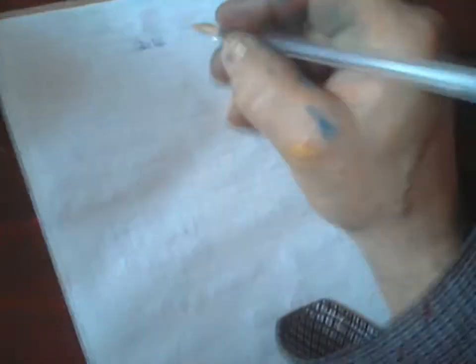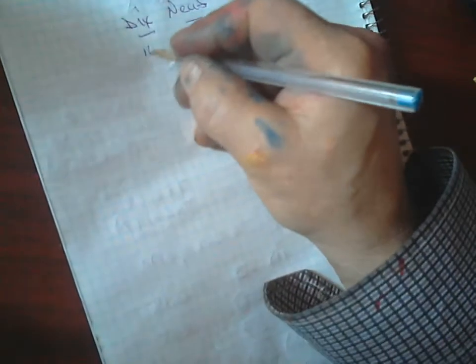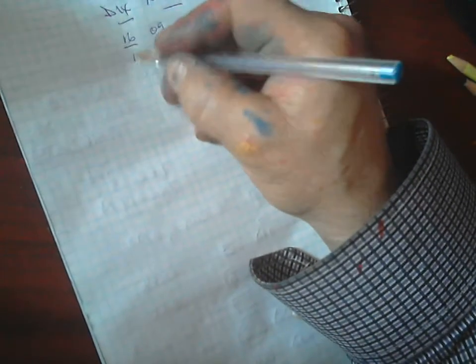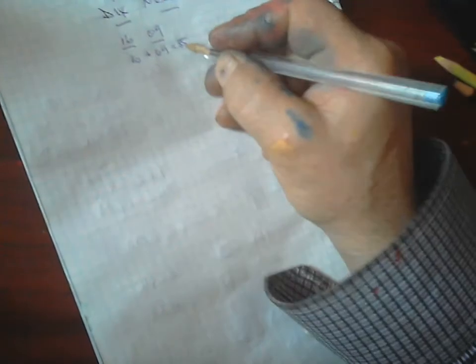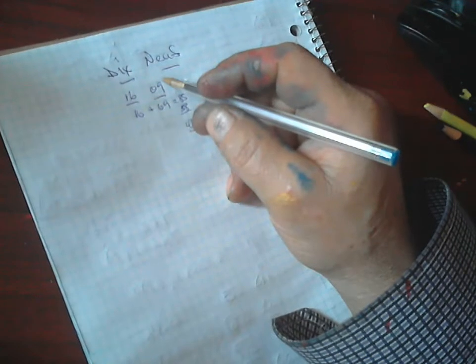I'm going to show you on paper. In French, they go 10, 9. Okay? 10 becomes 16, 9 becomes 0, 9 becomes 69, plus 16 equals 85. 85 and 58 will equal 44. This is the area space for birth.